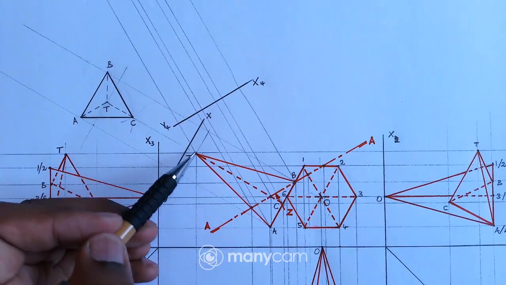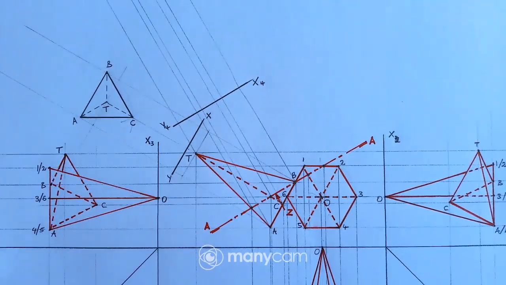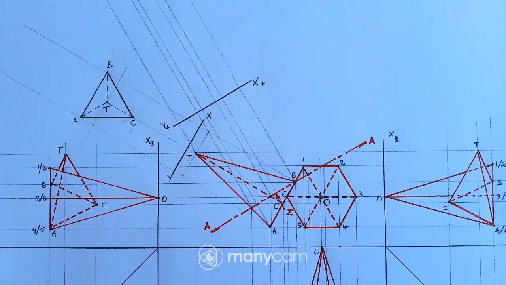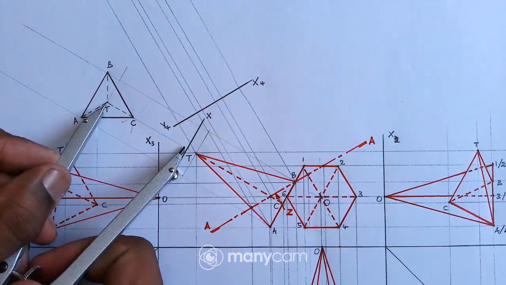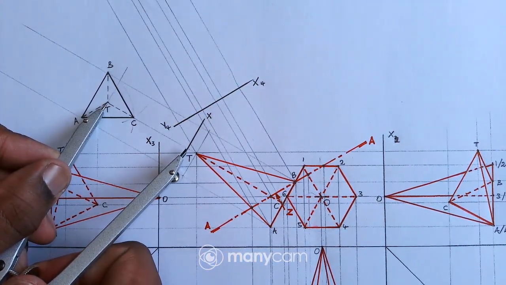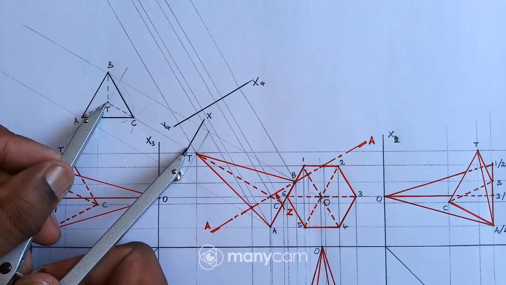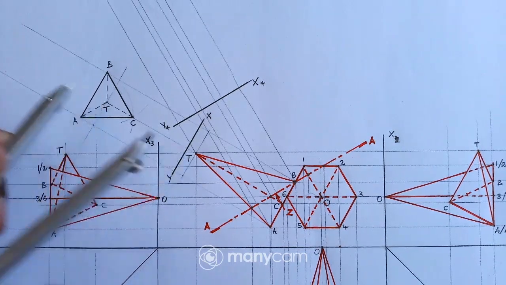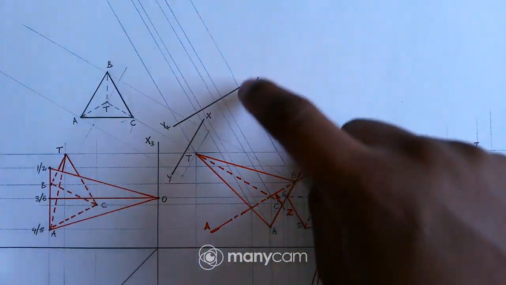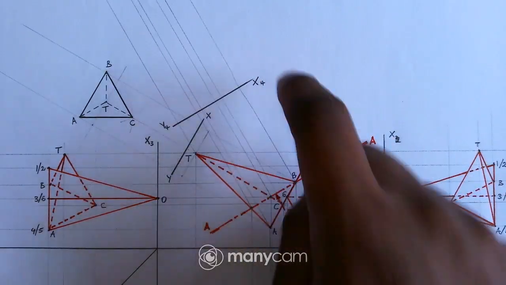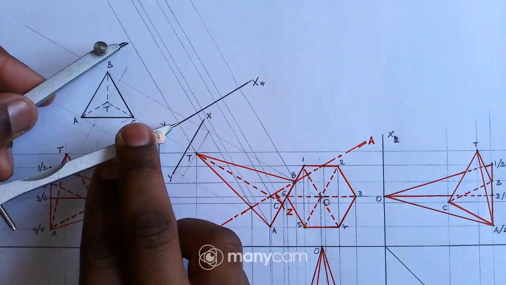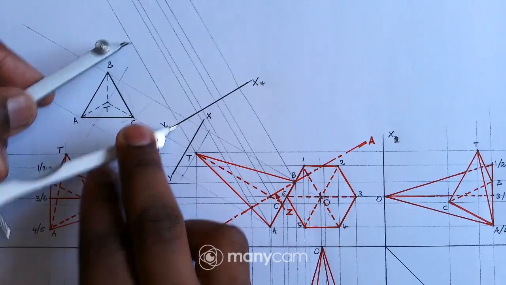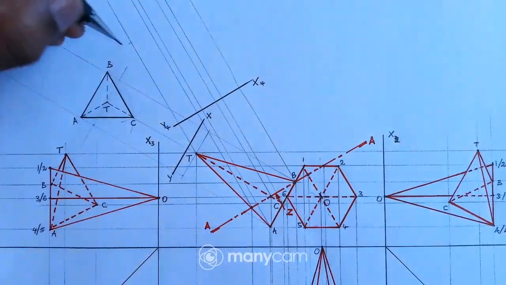So I'll start with point T. Where is point T from the auxiliary view? Take my compass, measure the distance from point T to the XY line, right? And point T is right there. So on my X4, Y4 line, I'll put my compass there, then mark a point up there. So I have point T there.